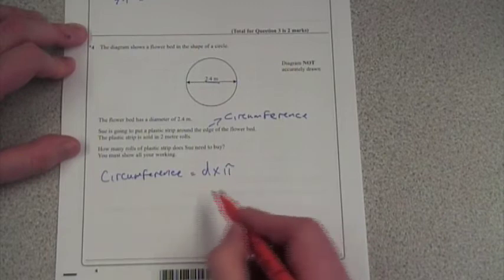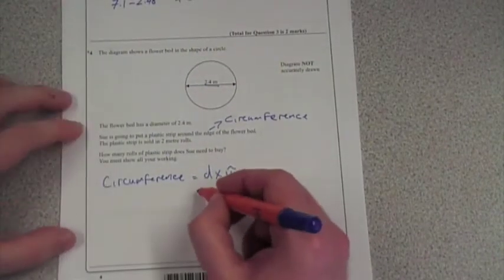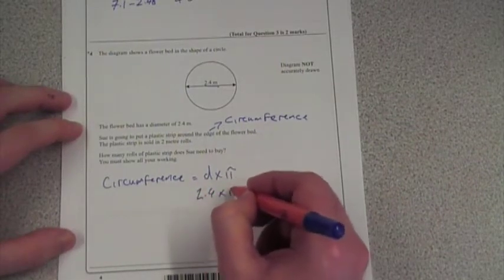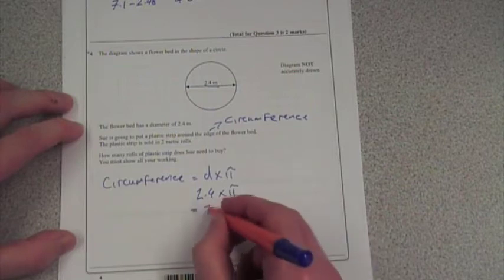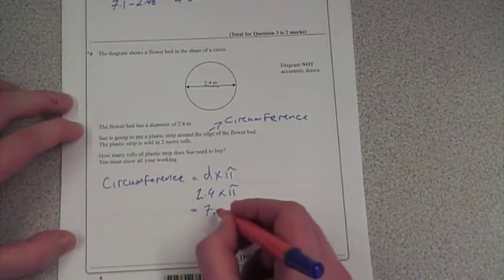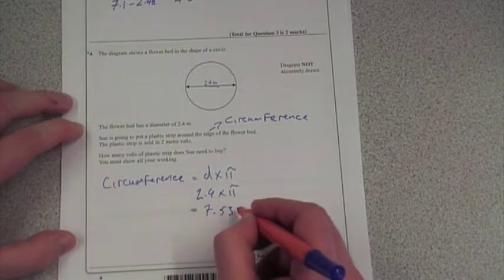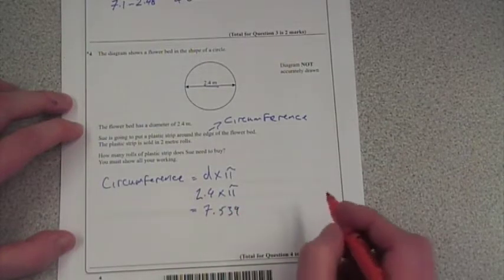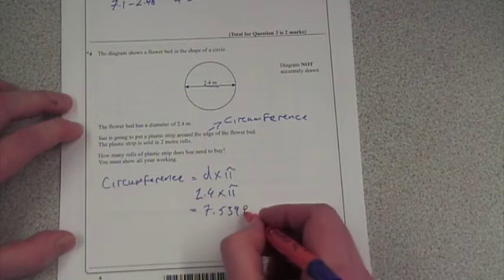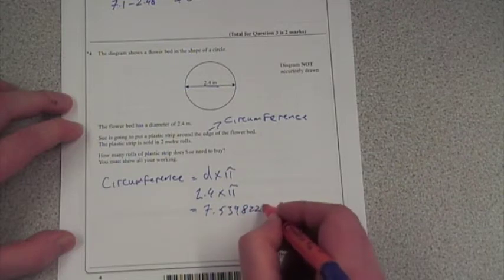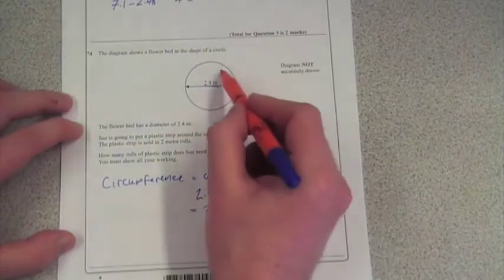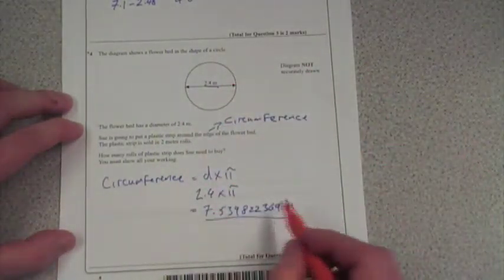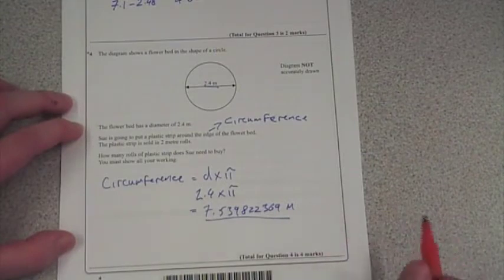In this case, this means that we do 2.4 times pi, and that equals 7.539822369 meters. So that means that the circumference of the flower bed is 7.539 meters.